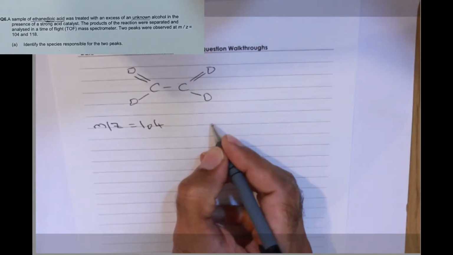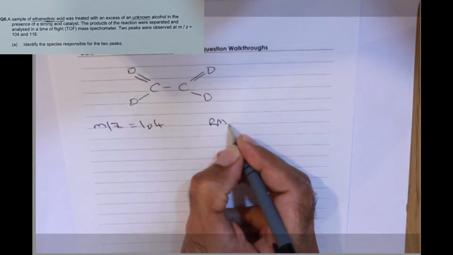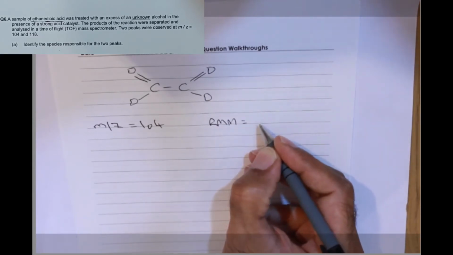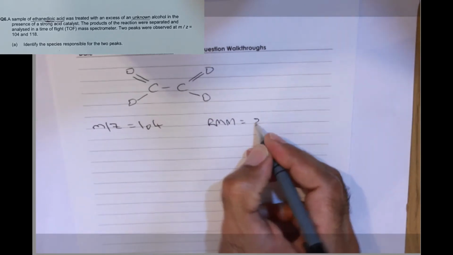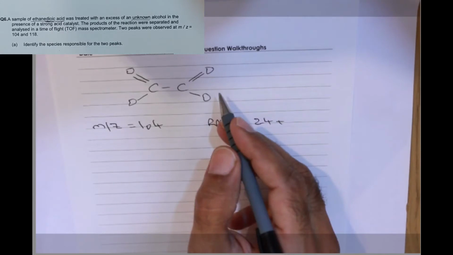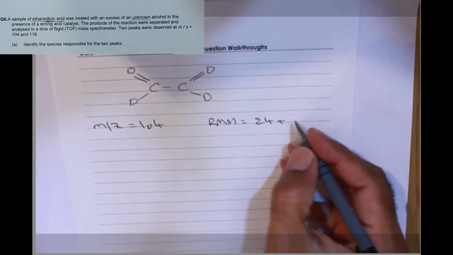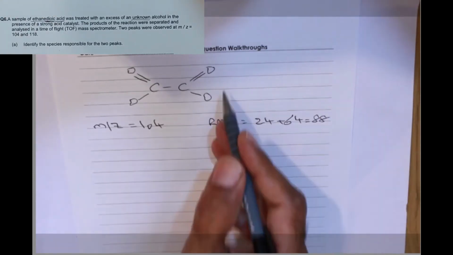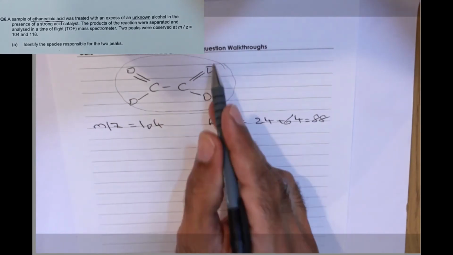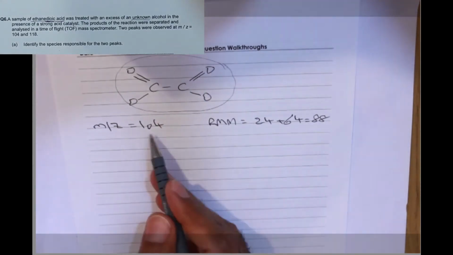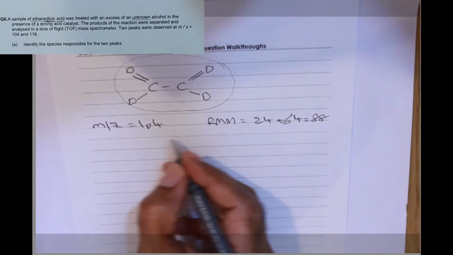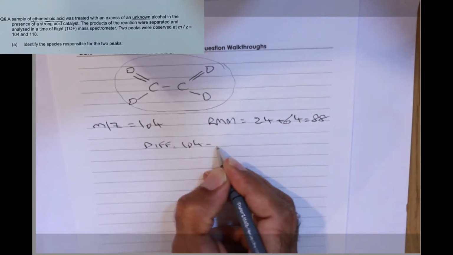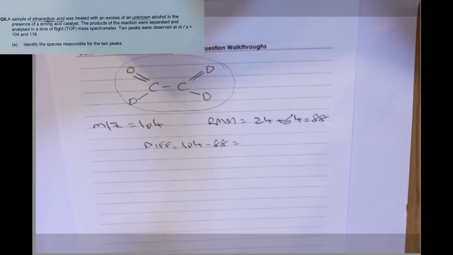So all you do is, the total Mr equals 2 carbons, so that's 24, plus 16 times 4. Okay, so that's 4 oxygens, so that's 16 times 4, which is 64, and that equals 88. In other words, what is the difference between that fragment of the molecule and that? The difference is 104 minus 88, which equals 16.